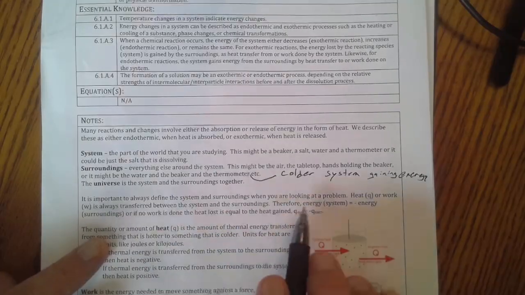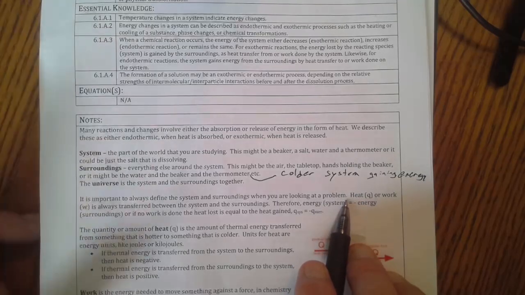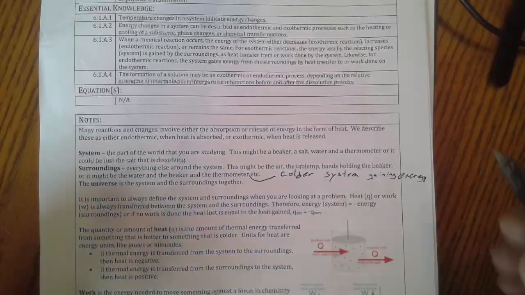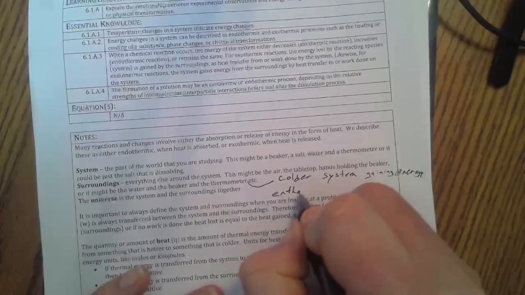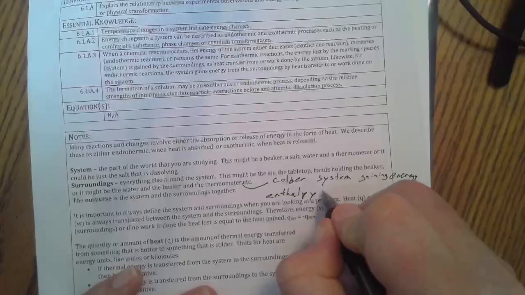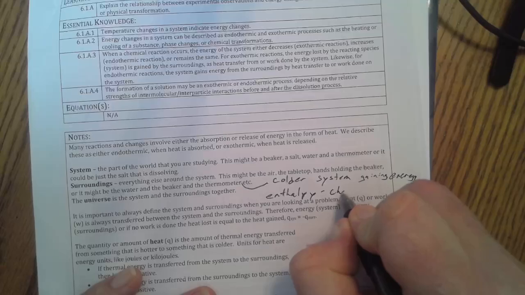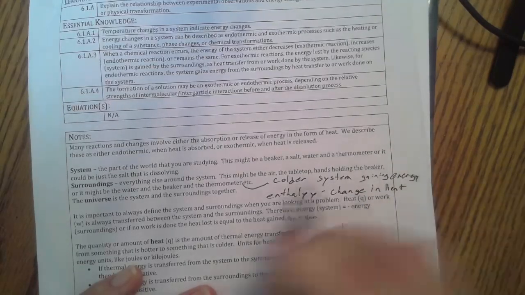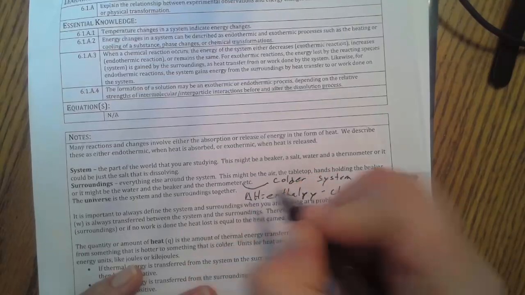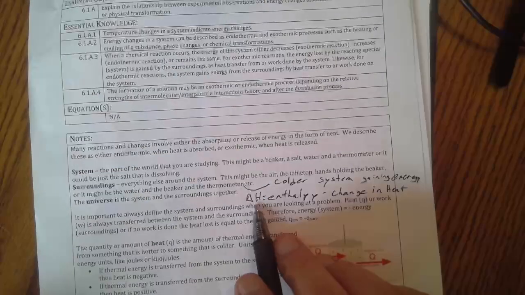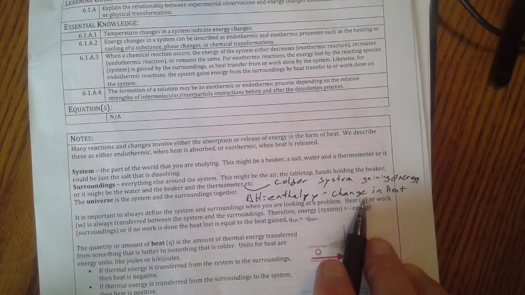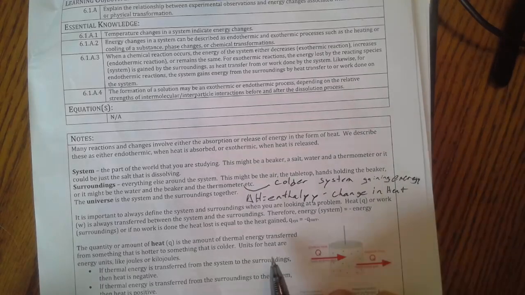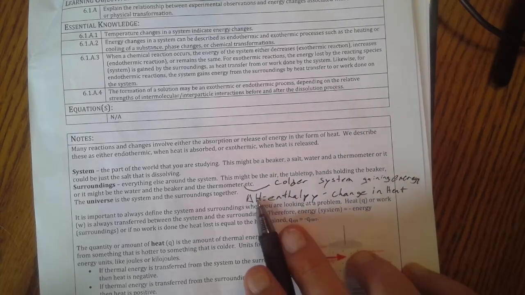Now, heat for us is basically a property that transfers from hotter objects to colder objects. Enthalpy is basically the change in heat. Now, enthalpy a lot of times is delta H. That's showing us it's a change. Heat is sometimes just called Q. So that's the amount of energy that is transferred. The change is going to be delta H, or the enthalpy.